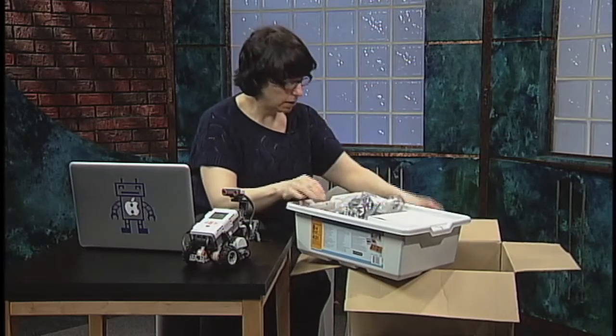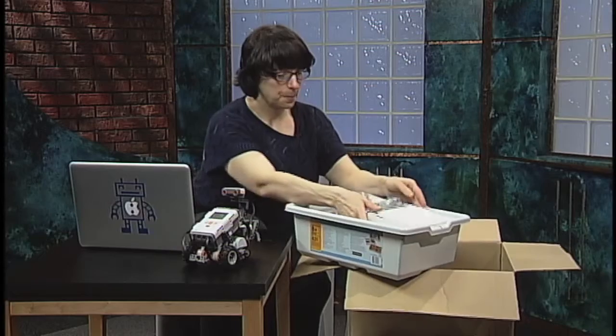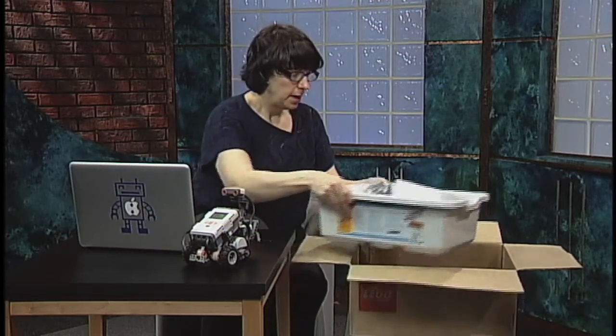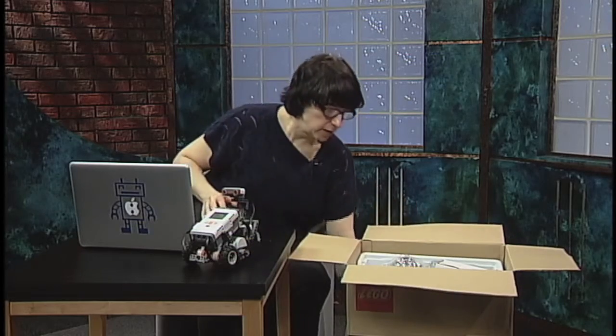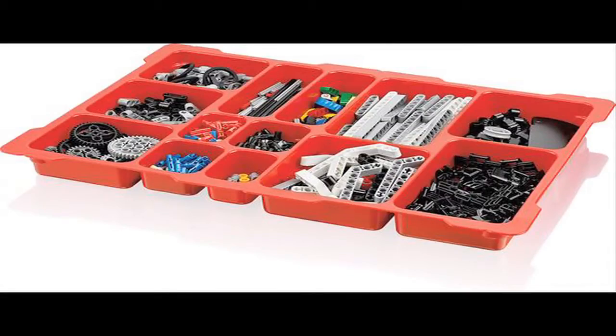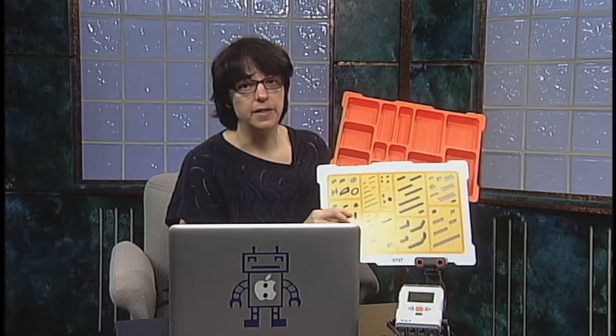Bunch of bags of Lego. Does come with an instruction book. That's nice. And some mysterious white boxes. The other thing that you find in there is a couple of sorting trays. These sorting trays are amazing, by the way, because something else that Lego gives you is a map of where to put each and every piece that comes with this kit.